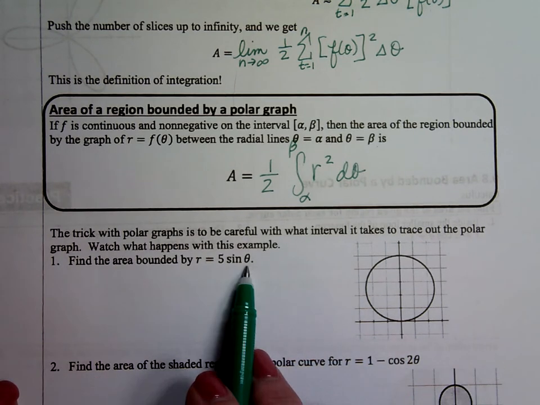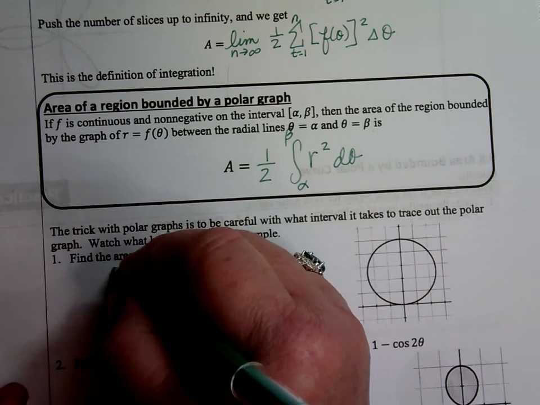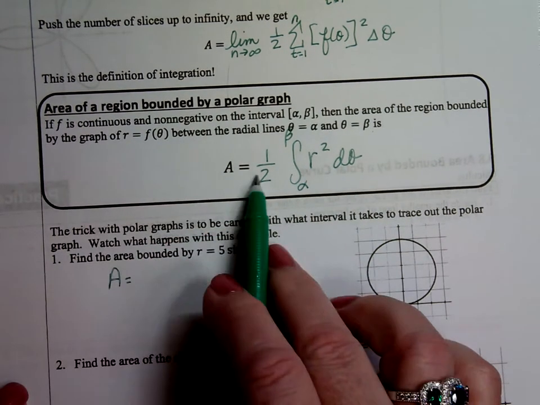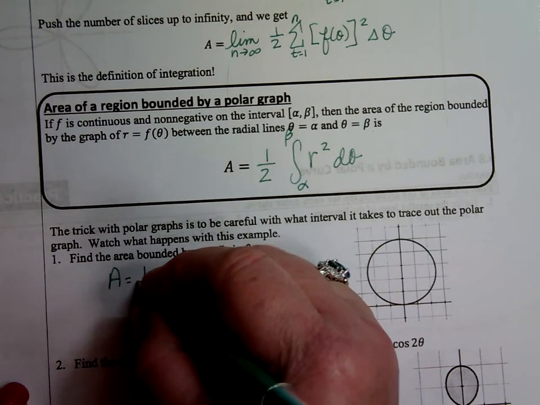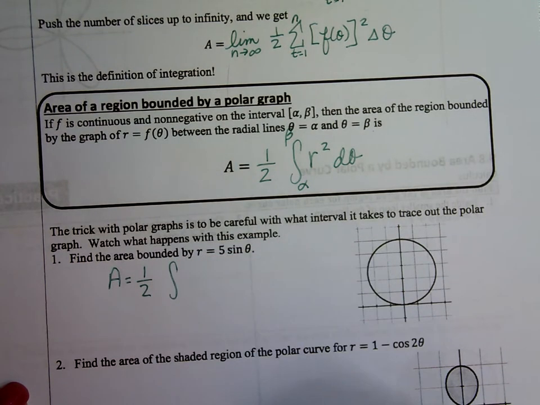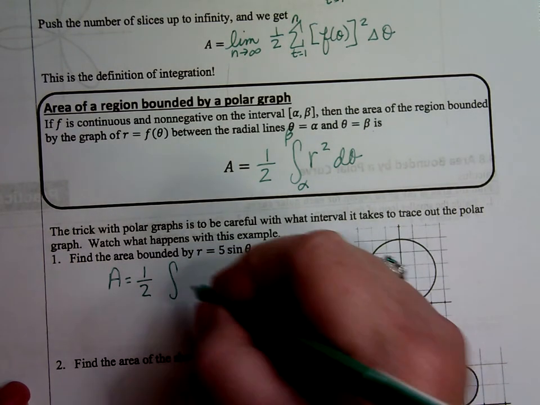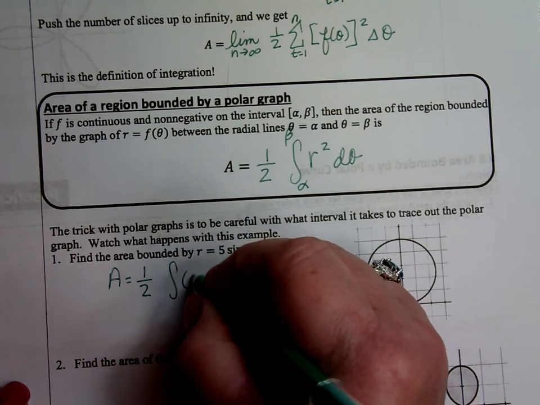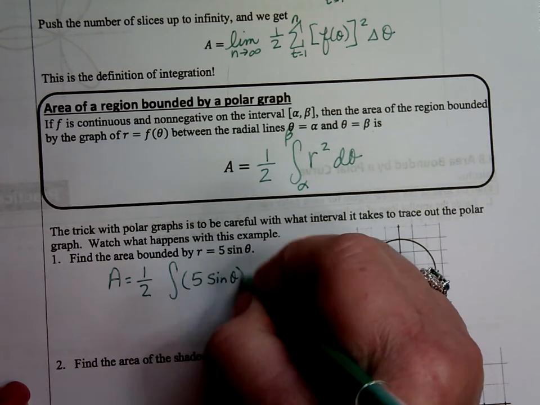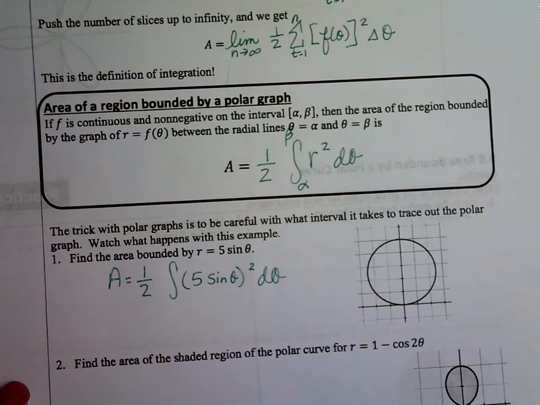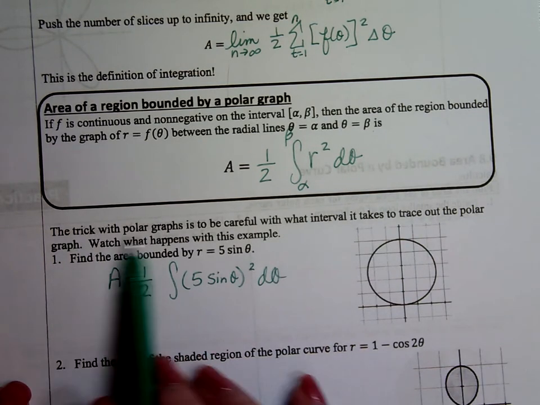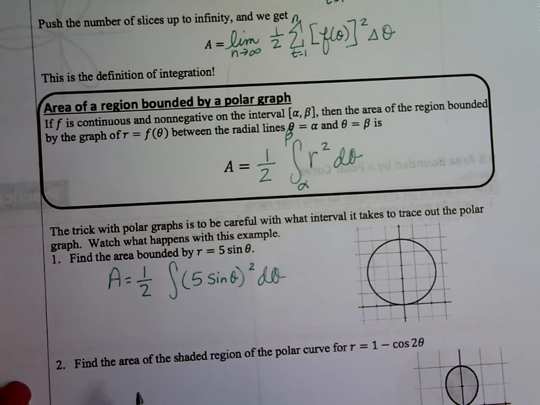Well, if this is what r is, let's put our area formula together. Area is, I'm right here looking at this, 1/2 the integral. I don't know the bounds yet. We're going to talk bounds in a minute. R squared. Well, r is 5 sine of theta squared d theta. And it comes down to the trick, what are the bounds?